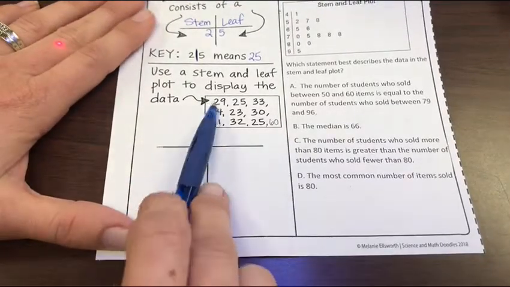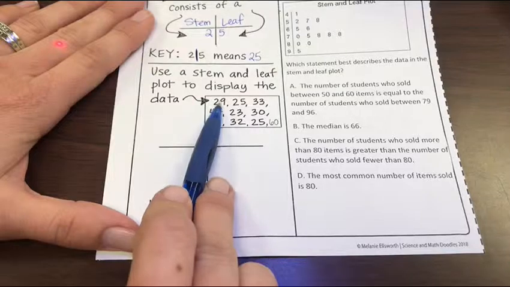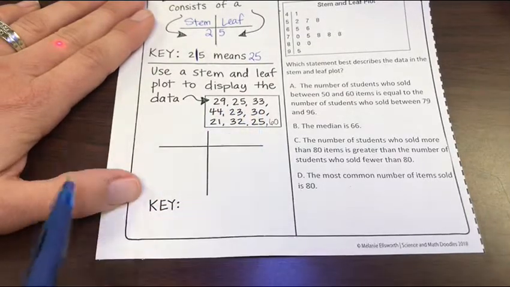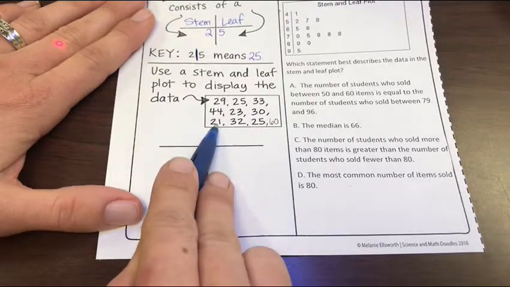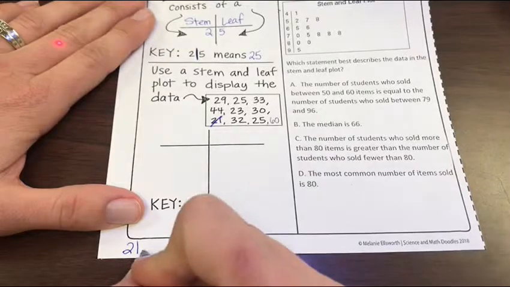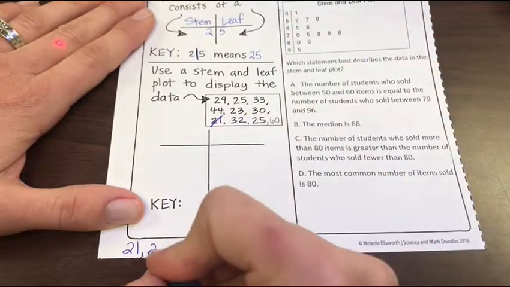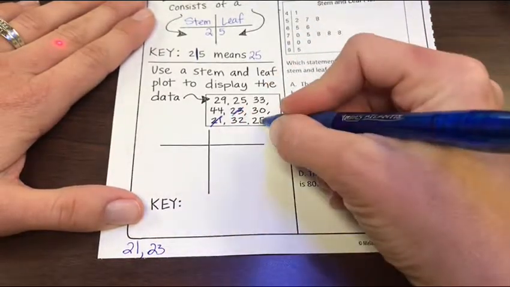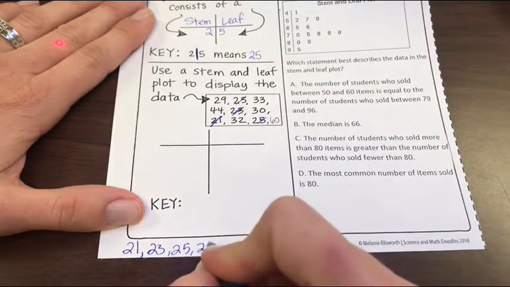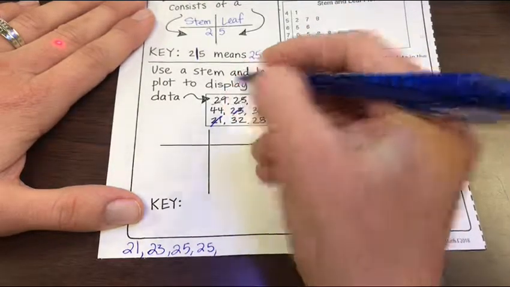Now we put these numbers in order from least to greatest. Our smallest number is 21, so we put 21, and then 23. Then we have two 25s, so we have to include both of them. And then we have 29.